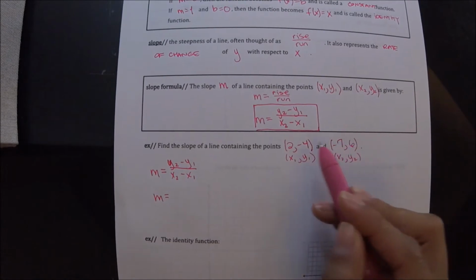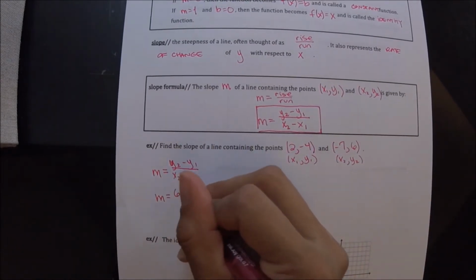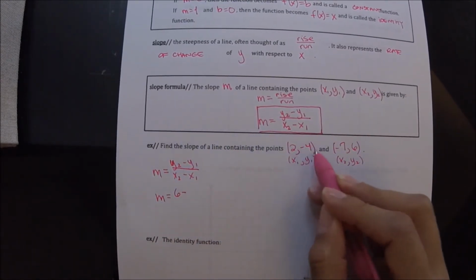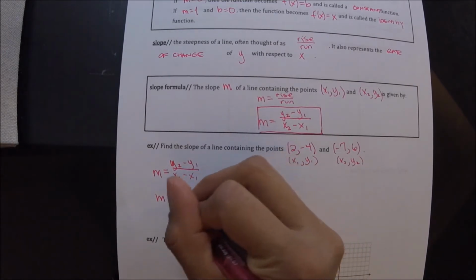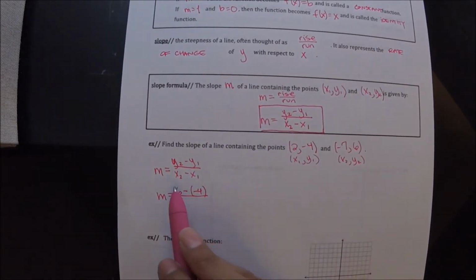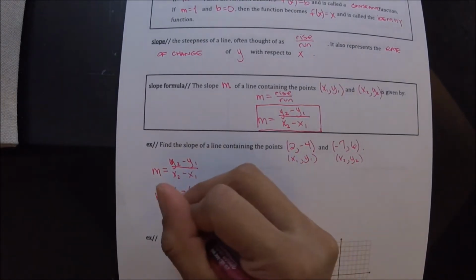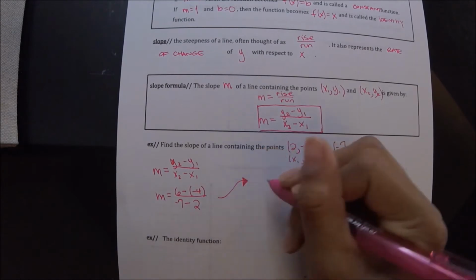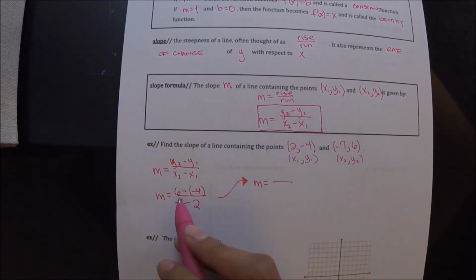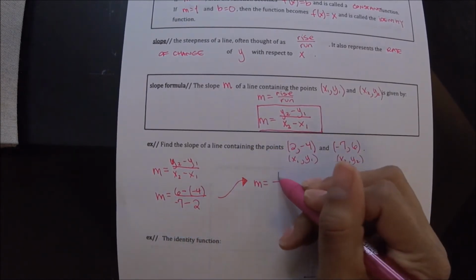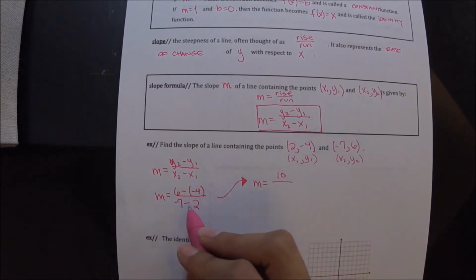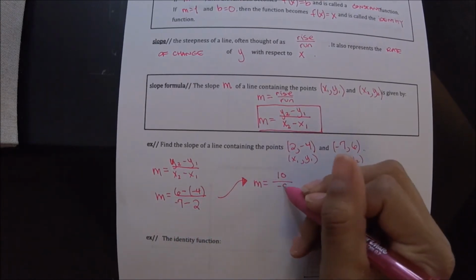And then we'll just plug in the numbers. So y2 minus y1, so that's going to be 6 minus -4 in parentheses, over x2 minus x1. So we'd start with -7 minus 2. And then we will simplify. So m equals, in the top, 6 minus -4 is 10, and -7 minus 2 is -9.